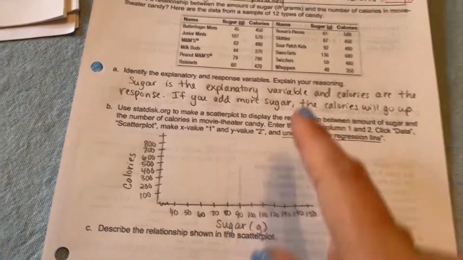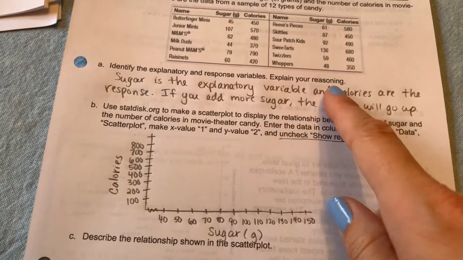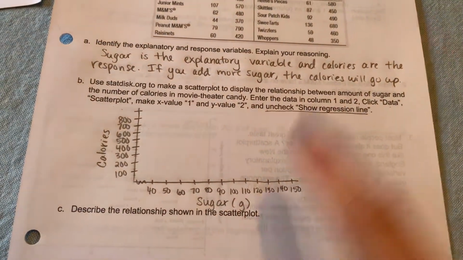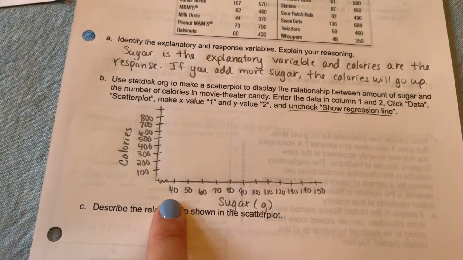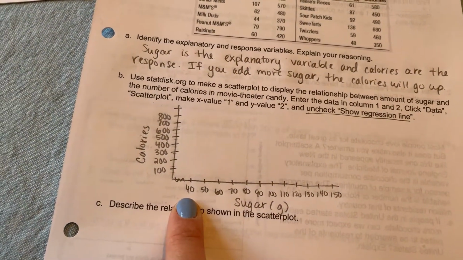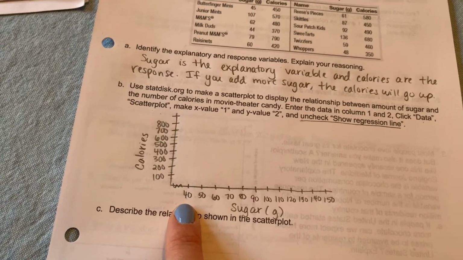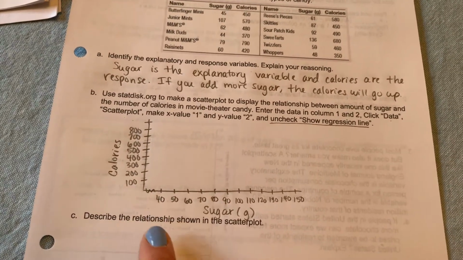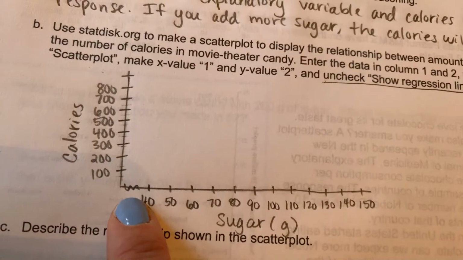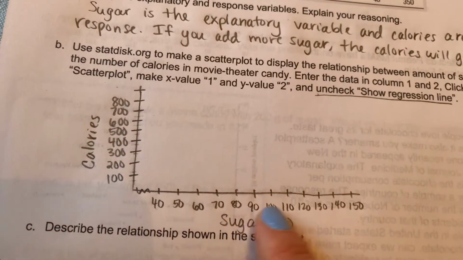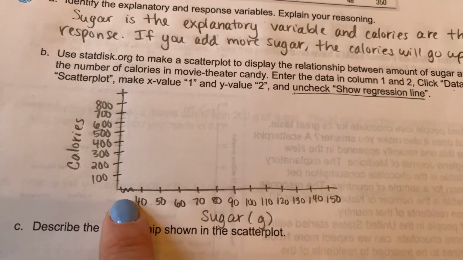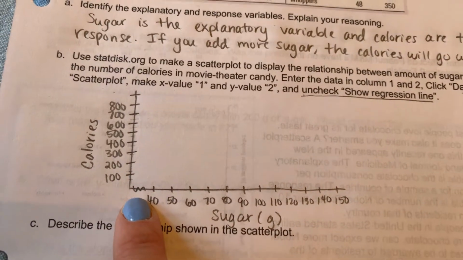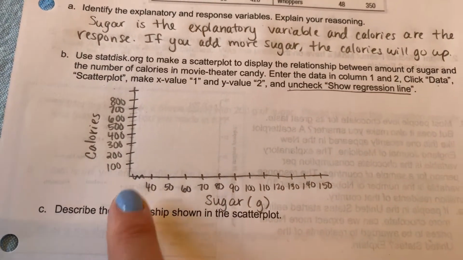And then I just kind of took a look at the data to check out my scale, but I could also do this once I already have seen the scatter plot on StatDisk. So I noticed that the lowest number of sugar, I think, is 44. So I started at 40. And I have this little squiggly line here to indicate that my scale wouldn't match up with this being 0. So there's some other values that I left out that just aren't relevant here. It's not that important, but that's why it's there.